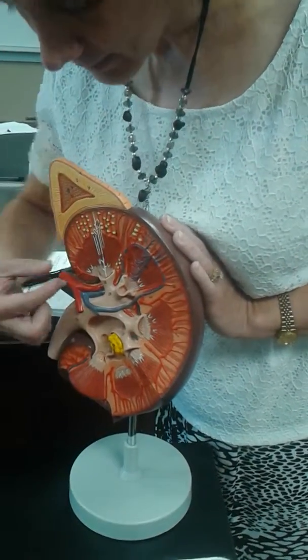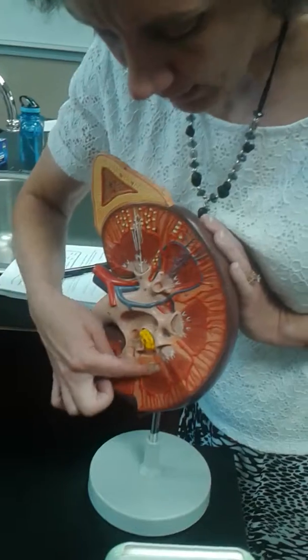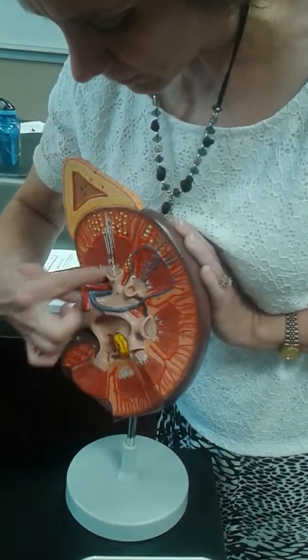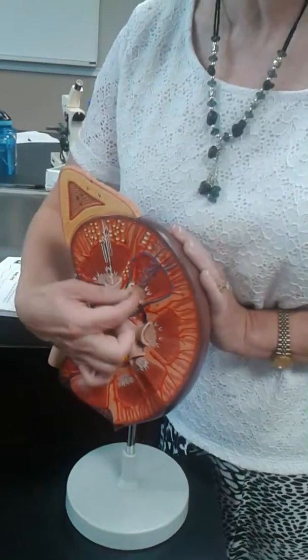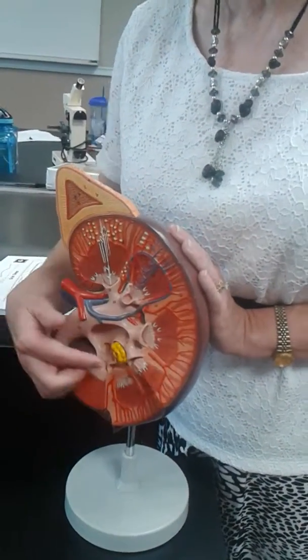The triangles. This layer right here. Okay. They each look like triangles, these pyramid shapes. These are renal pyramids. Okay? So the renal pyramids make up the renal medulla.